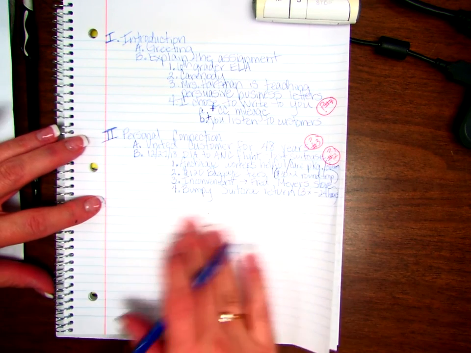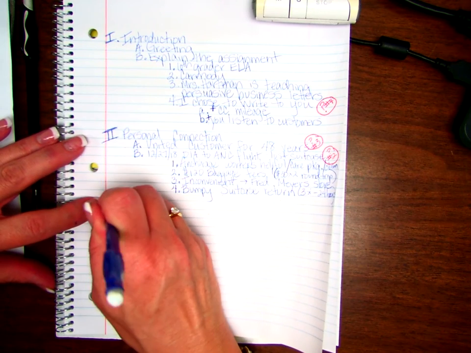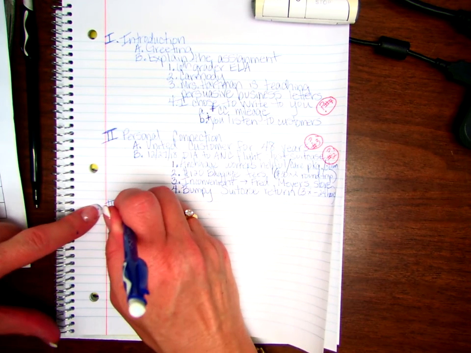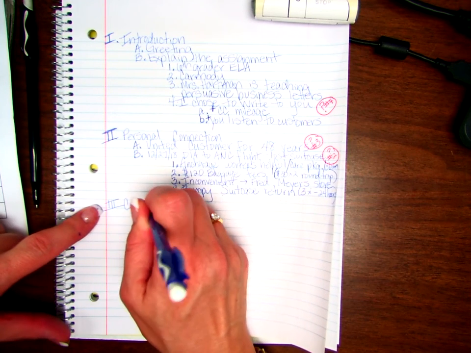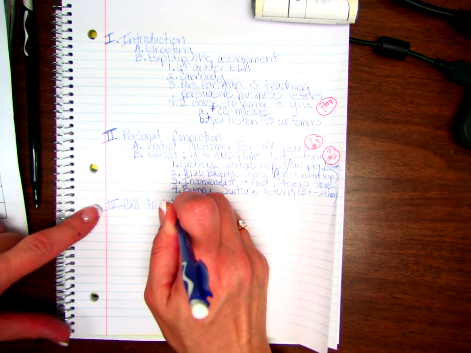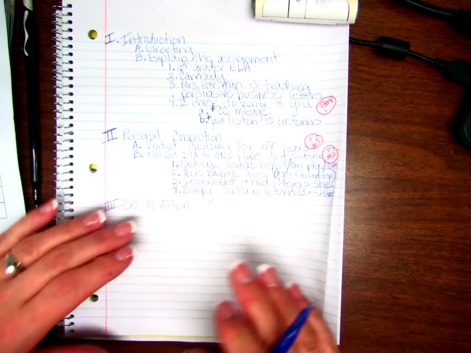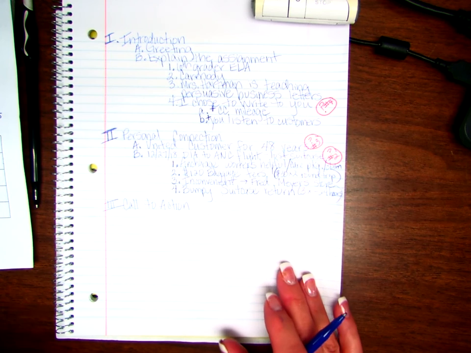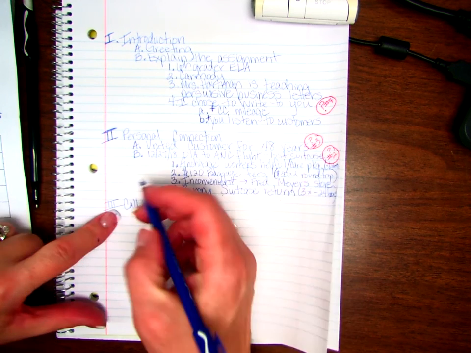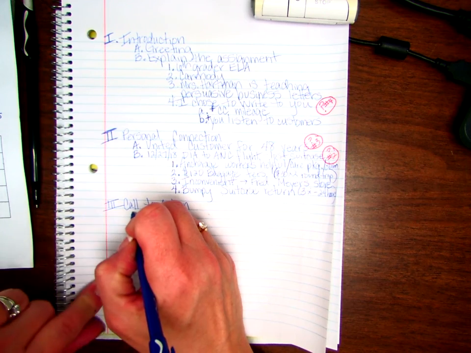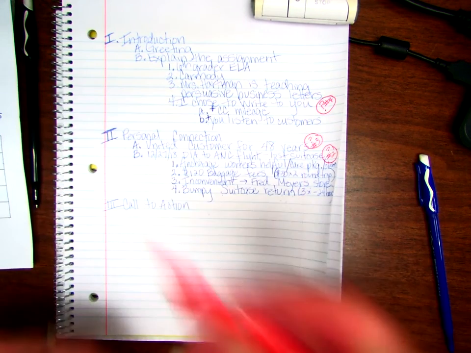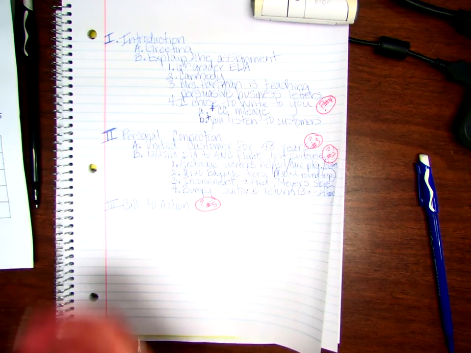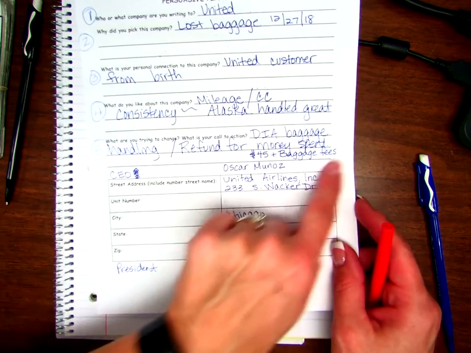All right, so then we go on to Roman numeral 3. And this is our 3rd paragraph. And this is our call to action. This is where we're really going to ask them for what we need for them to fix. This is all going to come from question number 5. We might as well put that in now. Question number 5 from that worksheet. So make sure you're looking at that right here on your worksheet. What did you want to ask them to do?